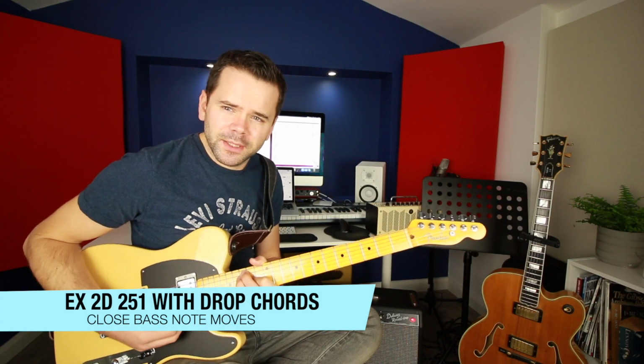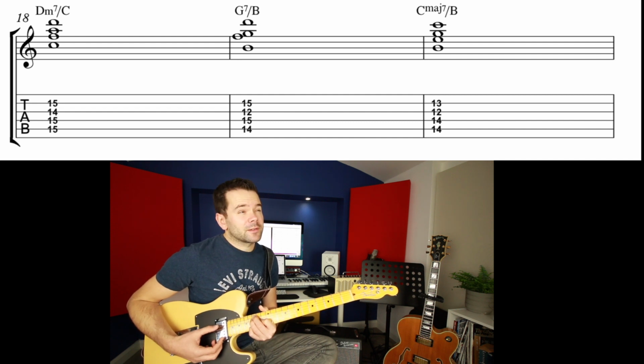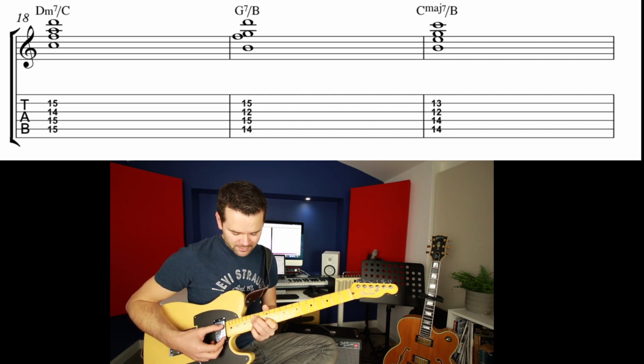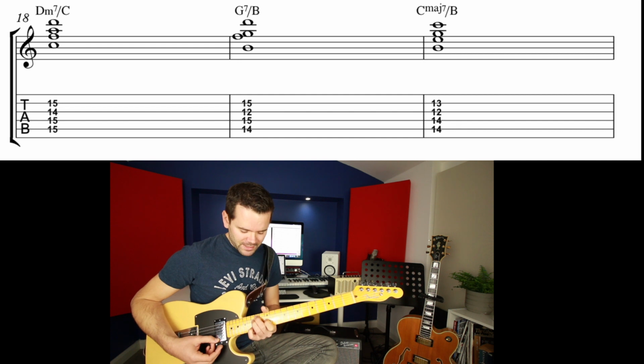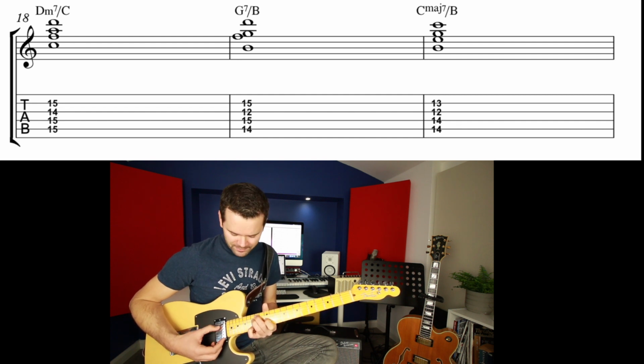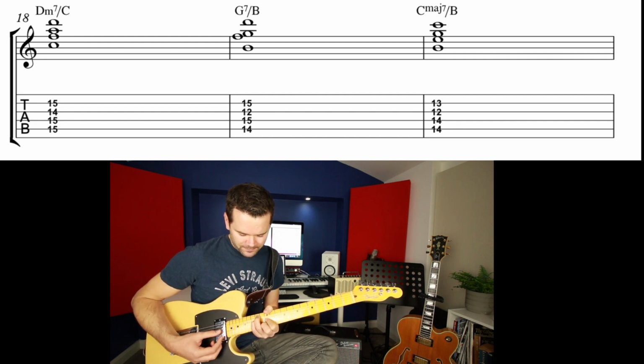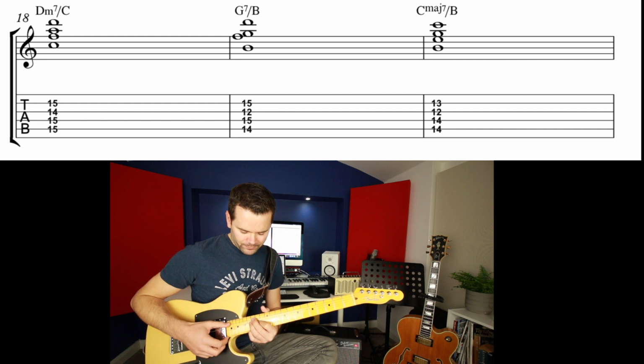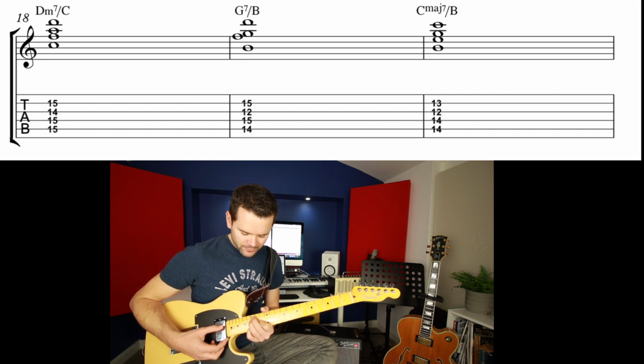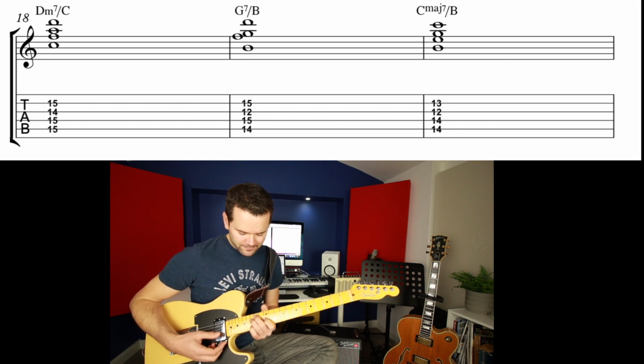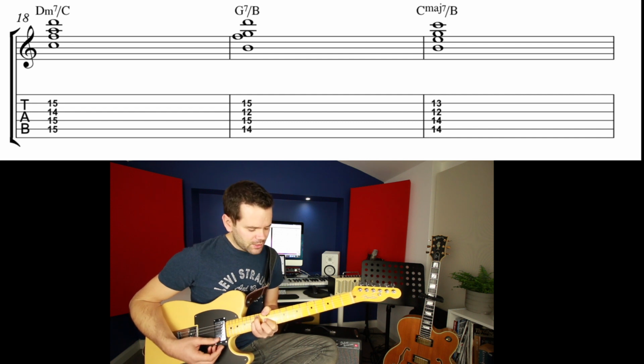Let's do it with the 7th in the bass on the D minor 7, so a C. So we've got this up here. Then the nearest note of a G7 is a B, a semitone beneath. Then the nearest note of a C major 7, we're already on it, it's a B in the bass. Just like that. So that gave us 1, 2, 3, 4, 1, 2, 3, 4, 1, 2, 3, 4.